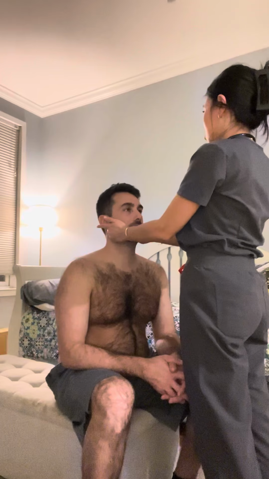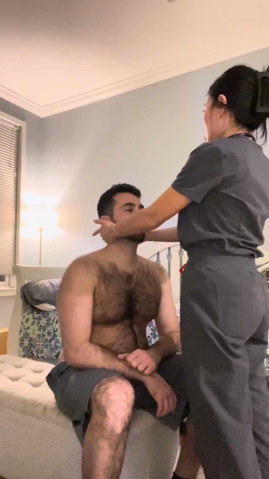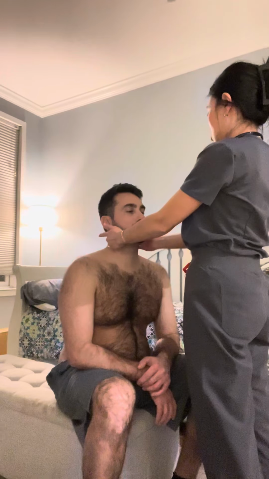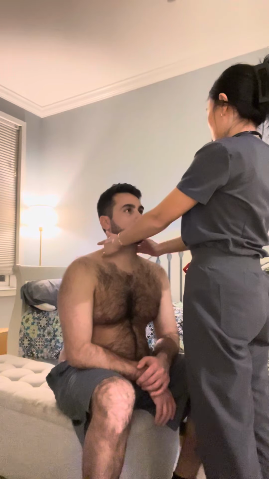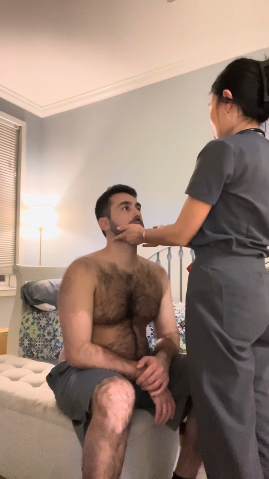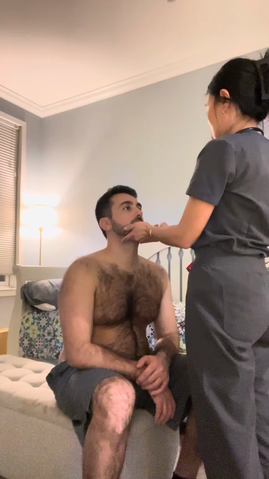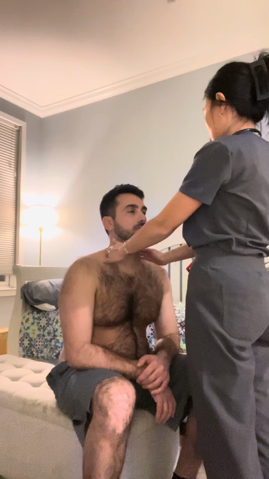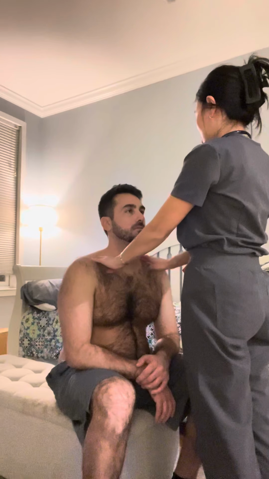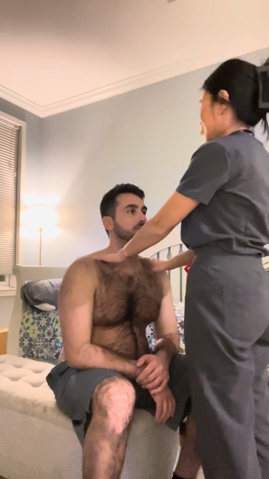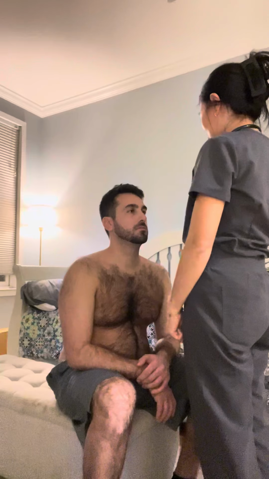Preauricular, postauricular, checking for any nodules, then occipital lymph node, moving back to posterior cervical lymph node, going down, back up to submandibular, submental, then back to anterior cervical, to the supraclavicular lymph node. Okay, I don't feel any nodules there.